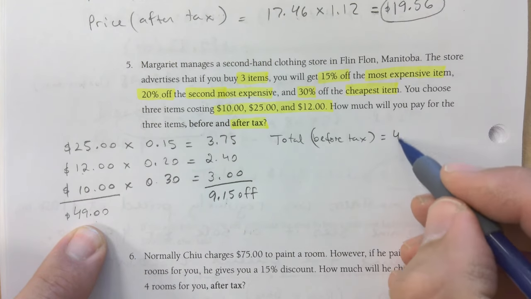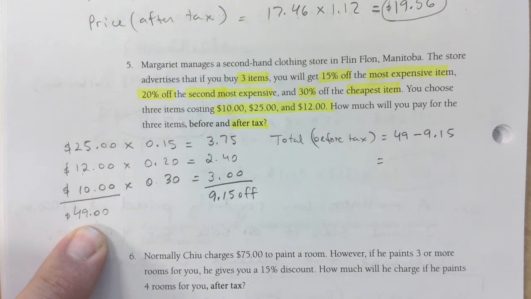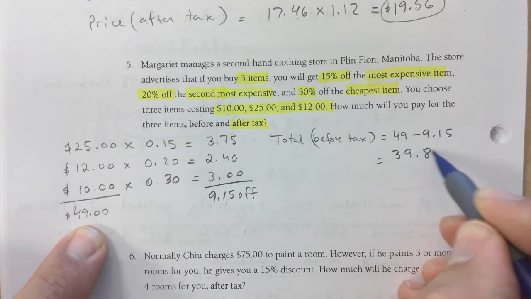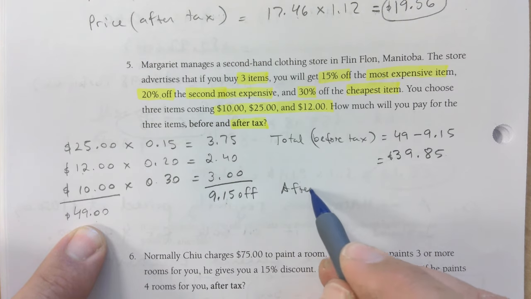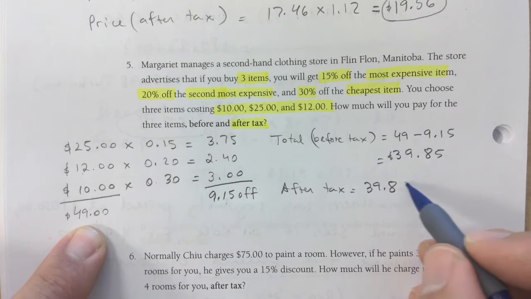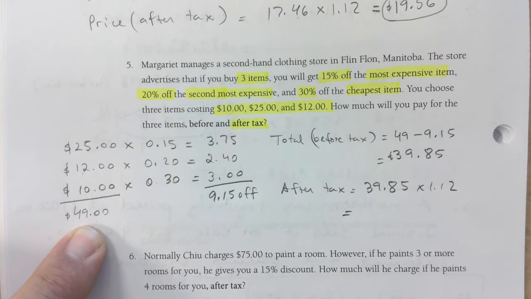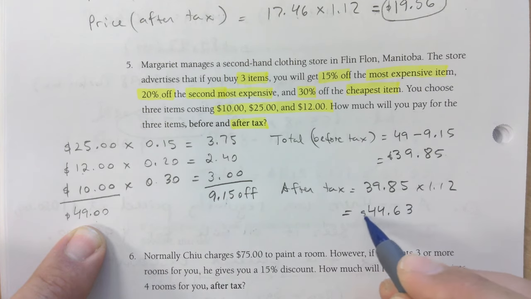So I'm going to go 49 minus 9.15. That's 39.85. That's before taxes. After tax, we just go 39.85 multiplied by 1.12. $44.63.